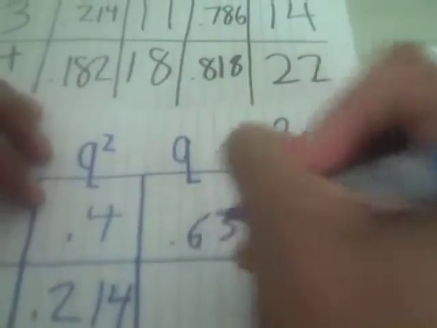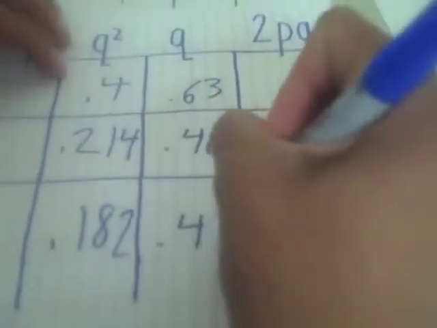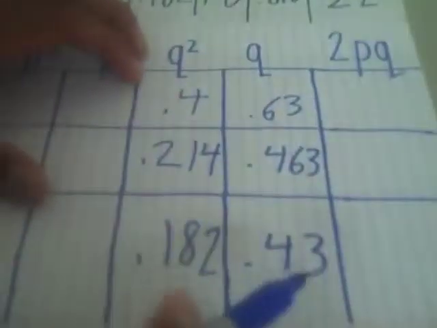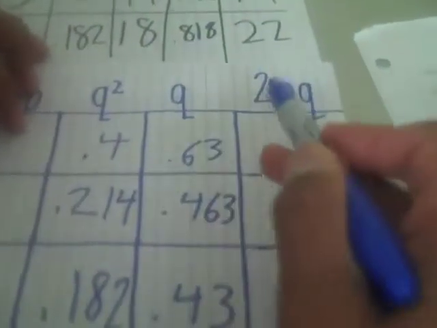The percent of reds, which are the homozygous recessive, become q squared. Once you have q squared, you do the square roots of these numbers to find q. q represents the recessive population, and p plus q equals 1. So you just plug in q and you solve for p.